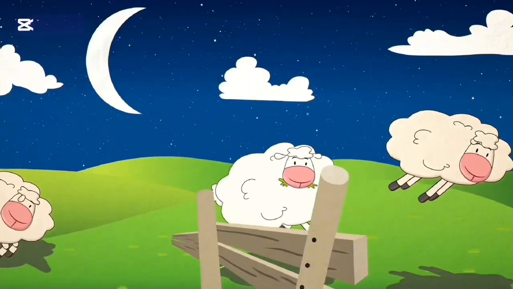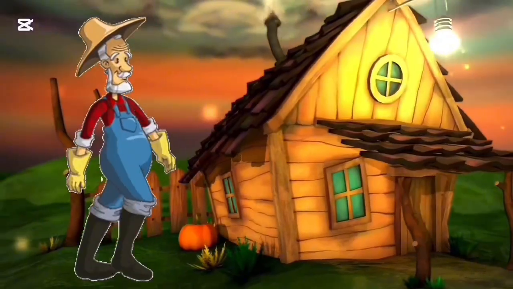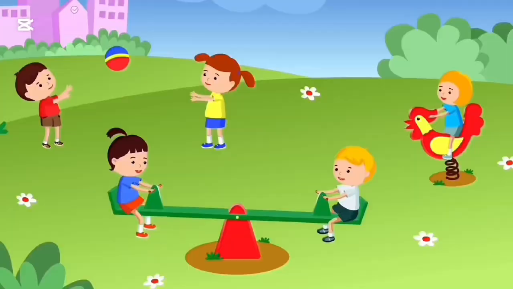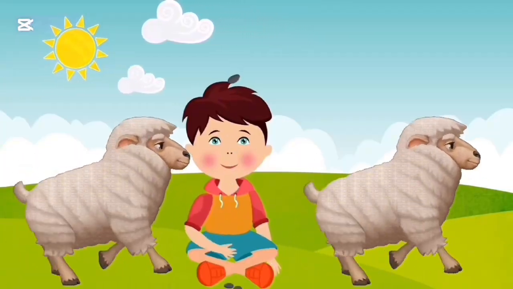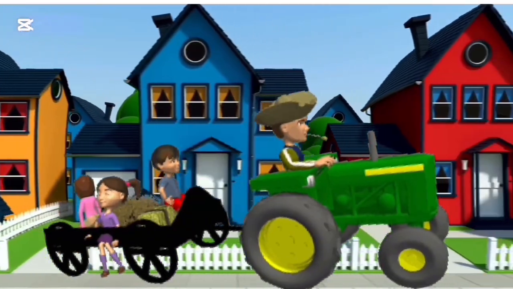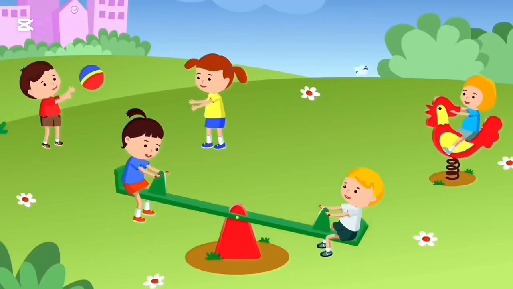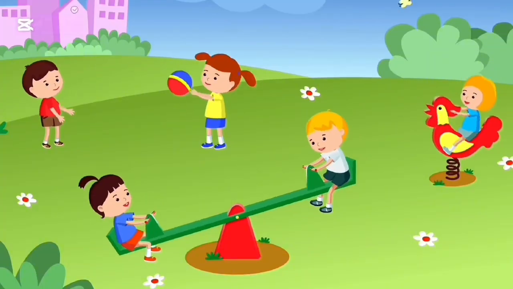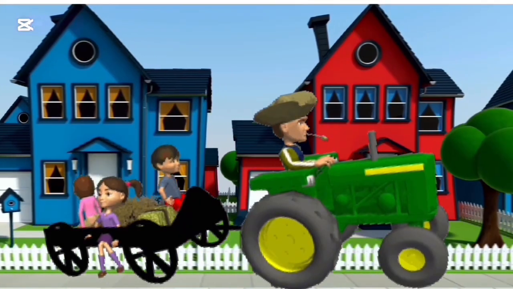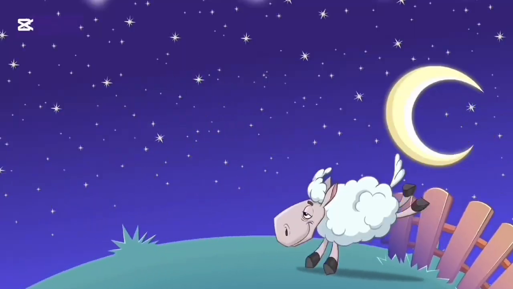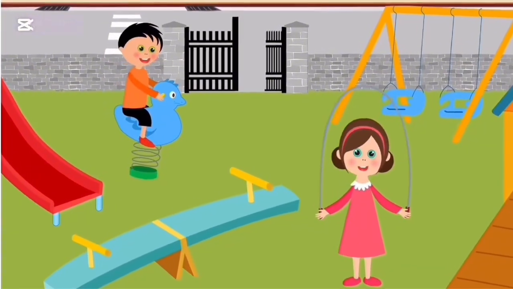Baa baa black sheep, have you any wool? Yes sir, yes sir, three bags full. One for the master, one for the dame, one for the little boy who lives down the lane.